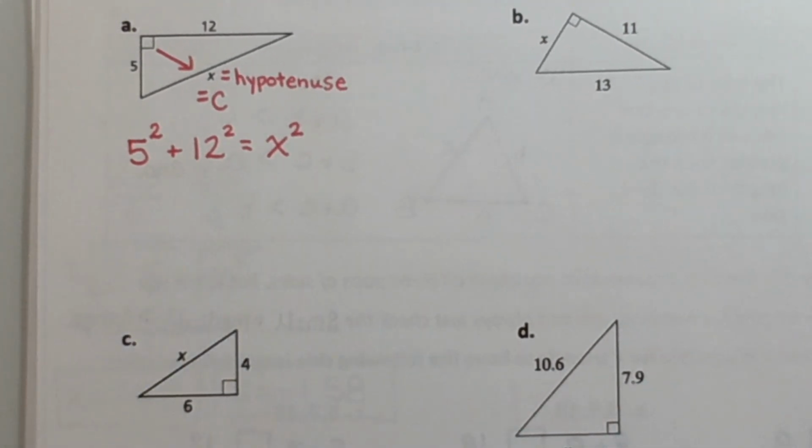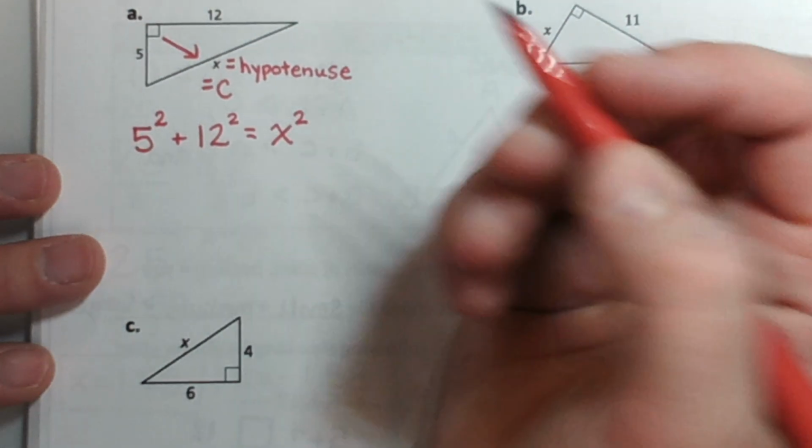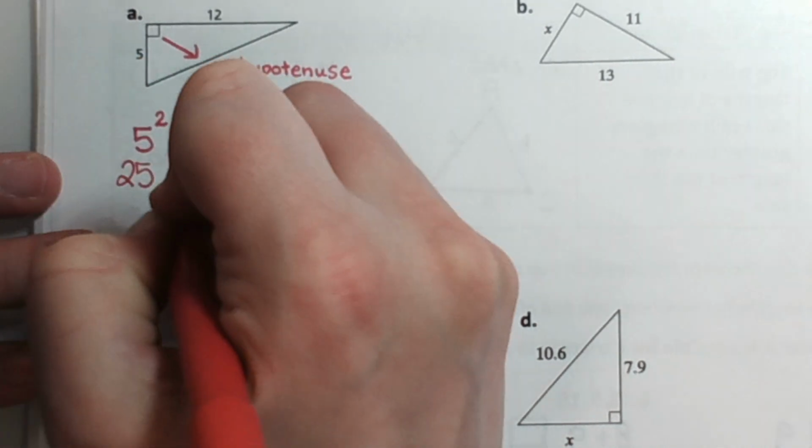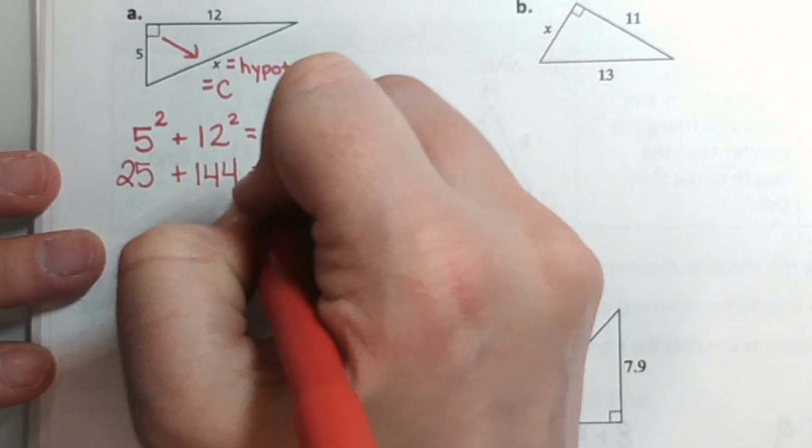How do you think I should start solving this equation? I cannot add the 5 and the 12. I have to find the square of them first, because adding the 5 and the 12 is a simplify step. When you're doing simplify, you're doing PEMDAS, and the exponent needs to come before the adding and subtracting. Once we start doing the opposite operations, moving things from one side to the other, then we do PEMDAS backwards. Okay, 5 squared is 25. 12 squared is 144, equal to x squared.